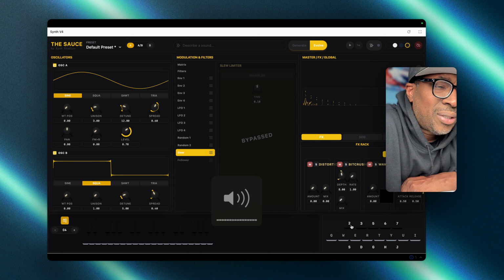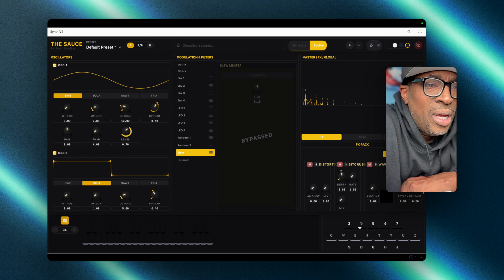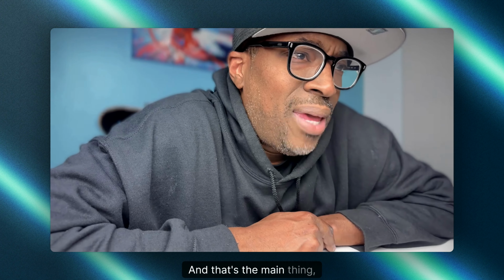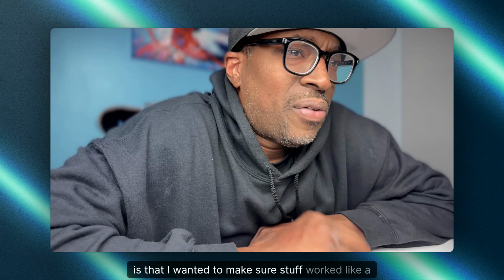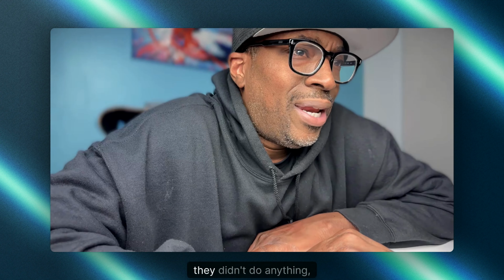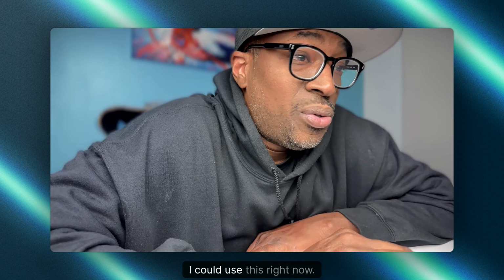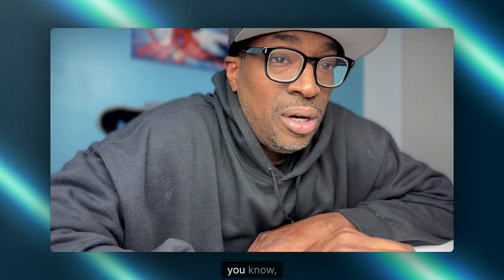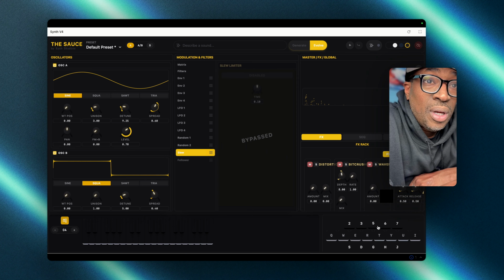This is going to be your... and as you can see, everything works. Everything is fully active, and that's the main thing, that I wanted to make sure stuff worked. A lot of these knobs, when I first started making the plugin, didn't work. They didn't do anything. It was just eye candy. So I wanted to make sure that everything works fully, like I can actually use this right now. Make crazy sounds with it.